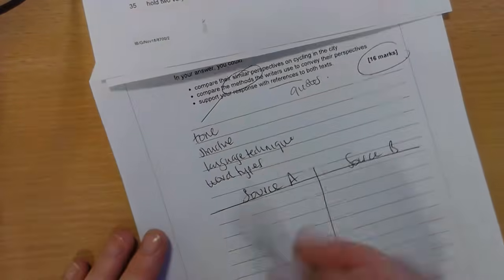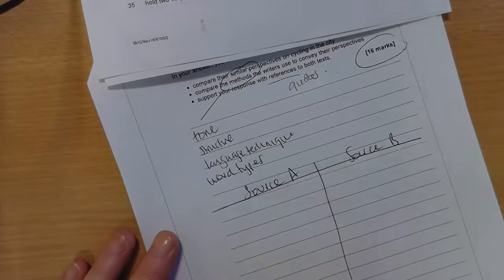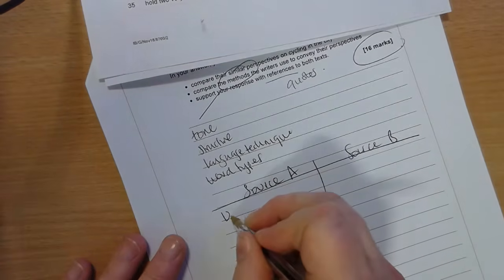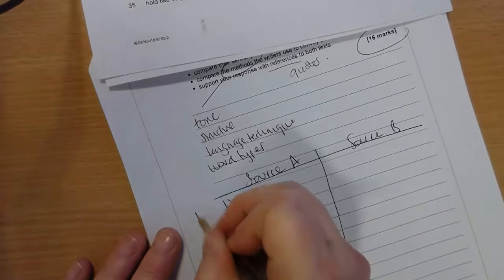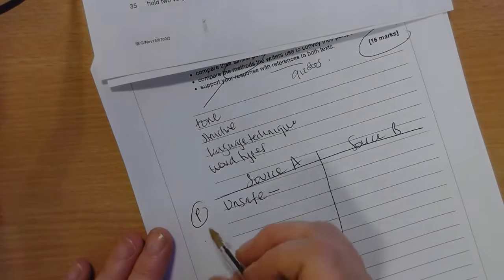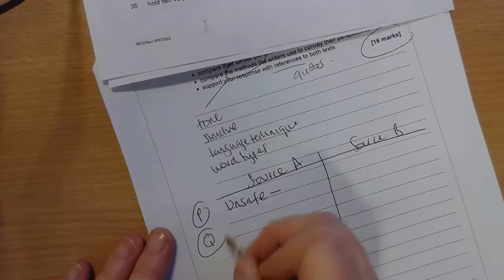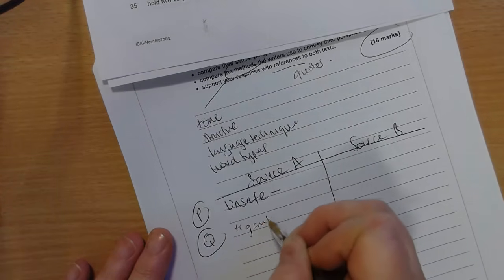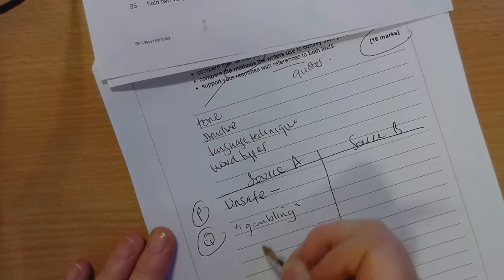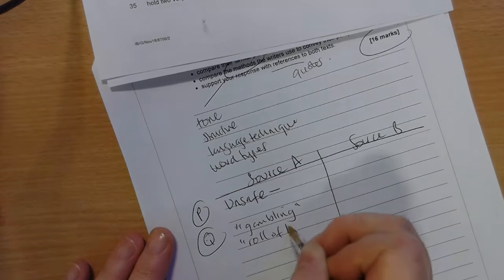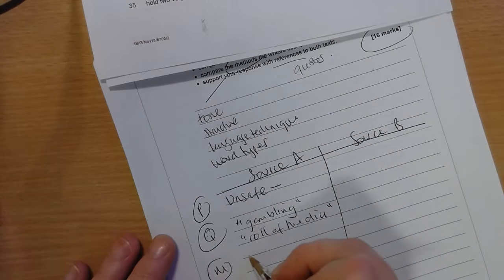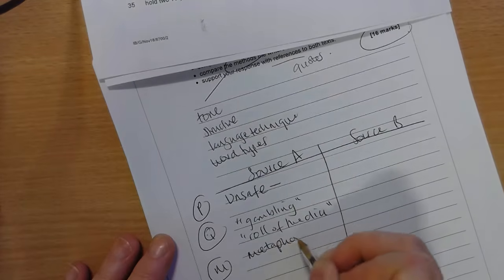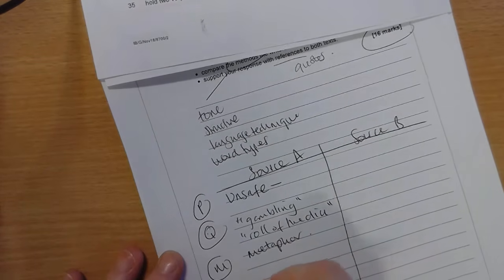So I'm going to put that in my little table just to check that I don't forget about it. So source A, he feels unsafe. That's his perspective. It is unsafe on the roads. So we put a little P for perspective. Then we're going to put a quote. So we've got gambling, and we've also got roll of the dice. And then our method we need to identify, and this is a metaphor. And then we would want our effect.